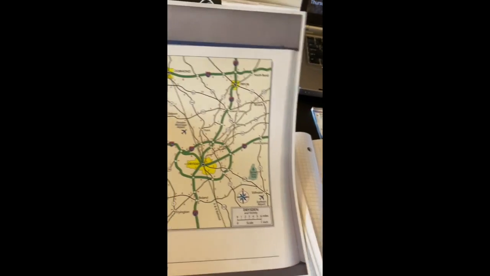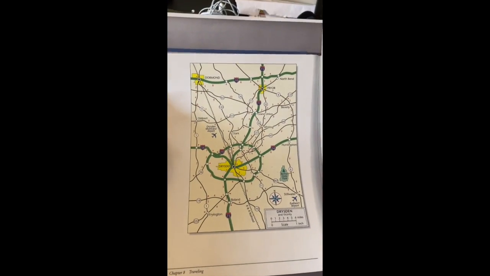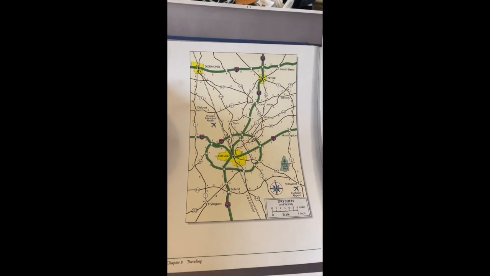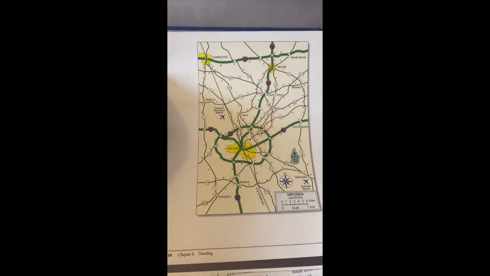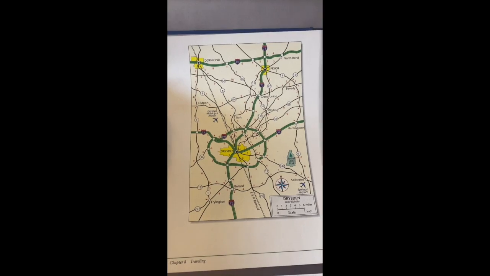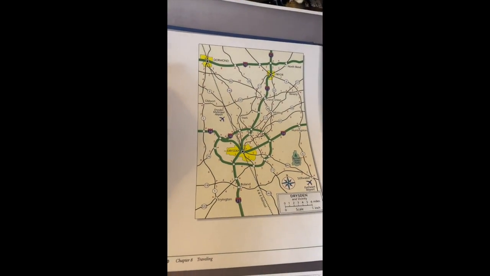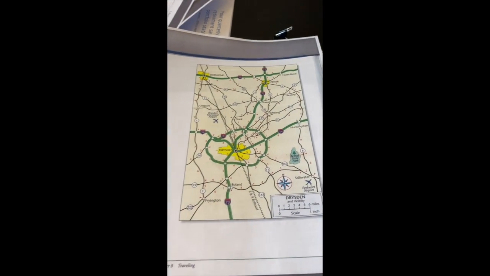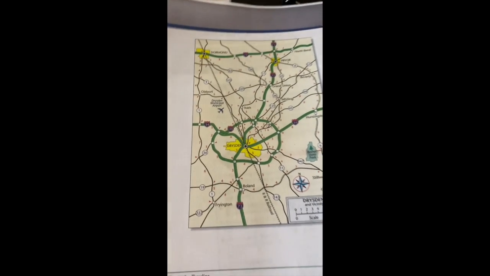And in order to do these, we have to look at our map, which is on 210. So you have to make sure you have this map handy, whether it be printed out or on your computer, looking at the notes through the PDF that was attached to the Google Classroom.